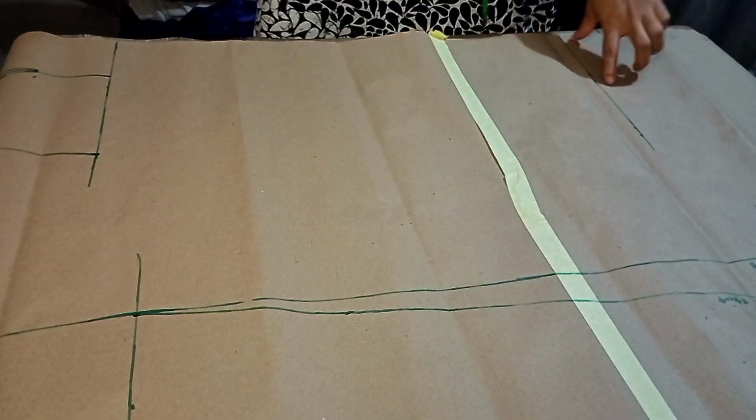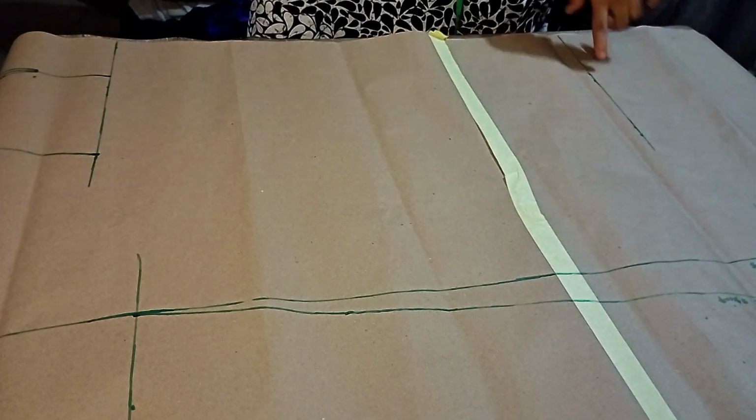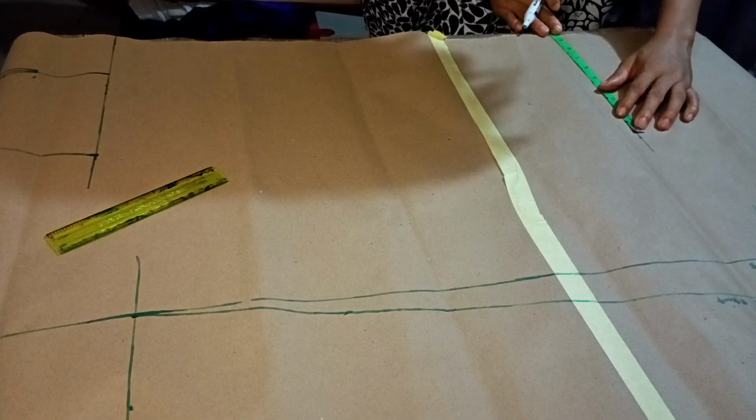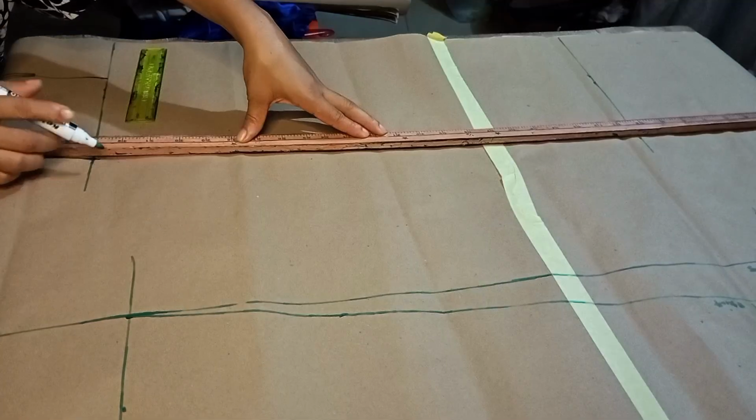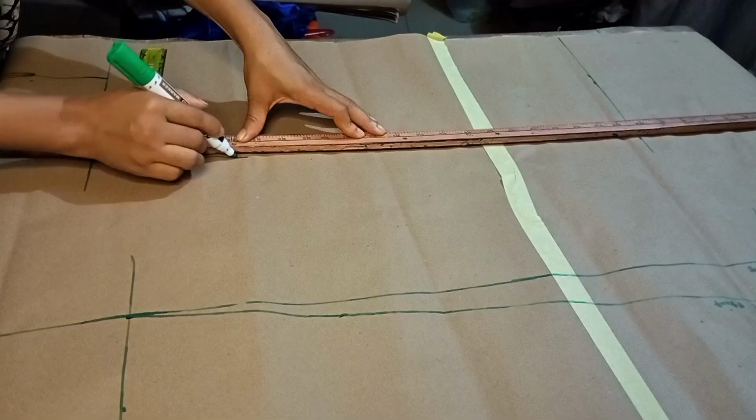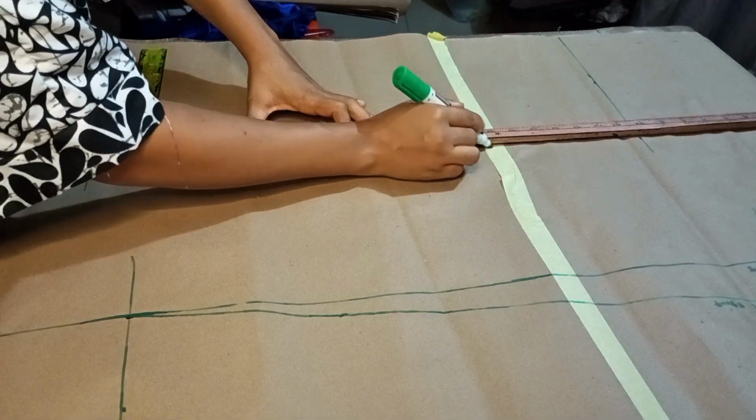So right now I'm going to replace the hip measurement on the knee line just as you see me do, and I'm going to use my ruler and connect it like this, just as you see me do in this video.